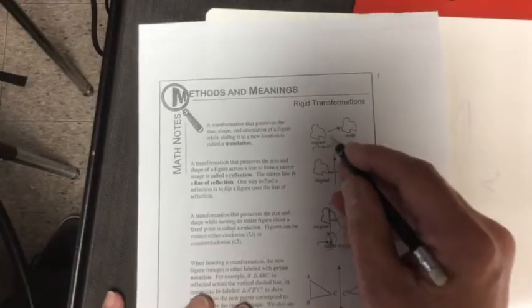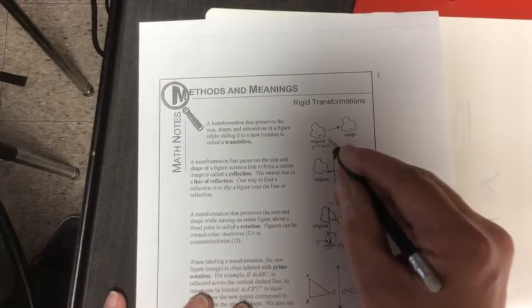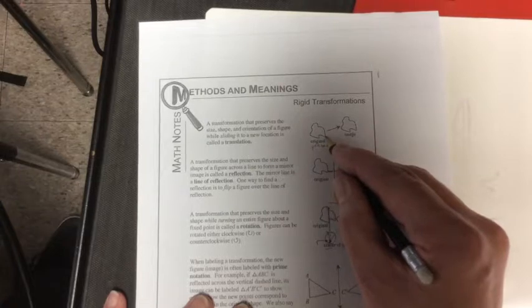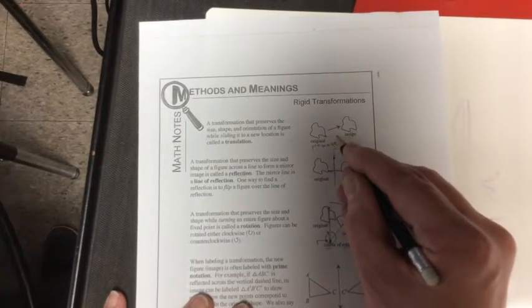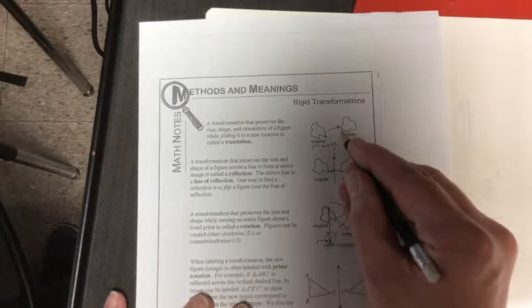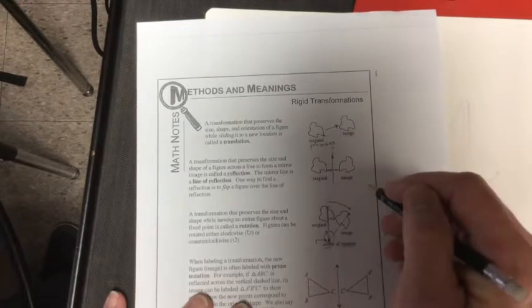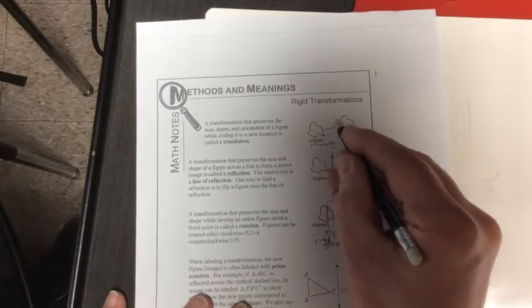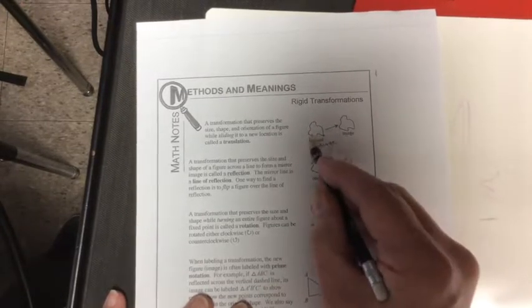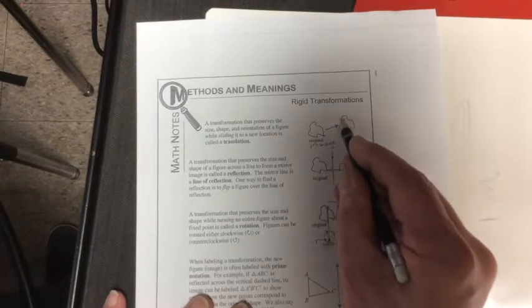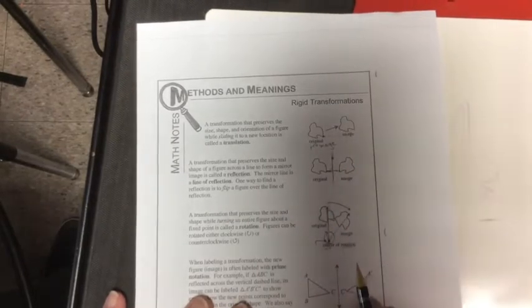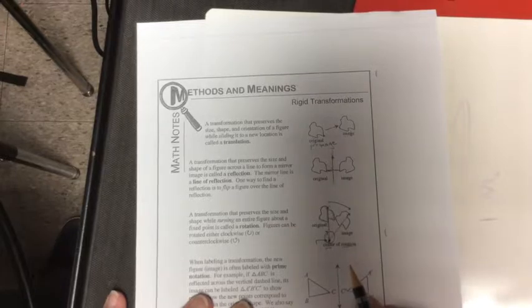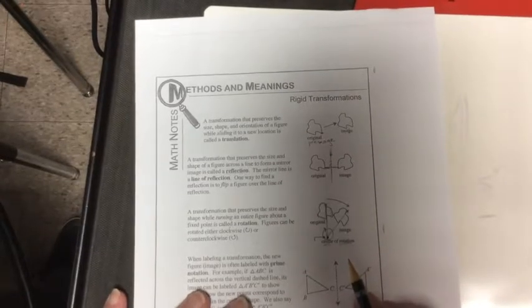This was the first one we talked about, actually, which is a translation, where each point is moved the same number of spaces left and right, and then the same number of spaces up or down. If you do that with each one of these points, you will move this shape somewhere else without changing the shape or the size. And that's called a translation.